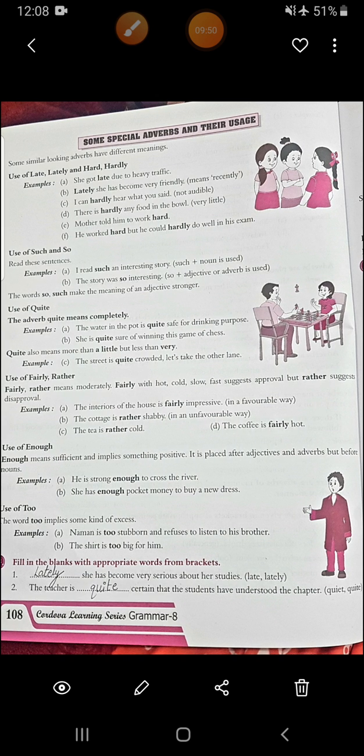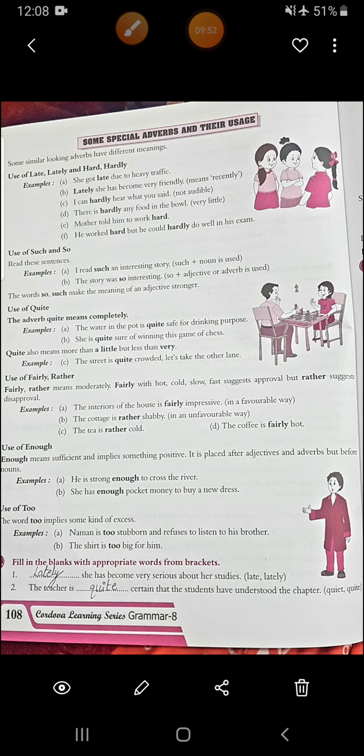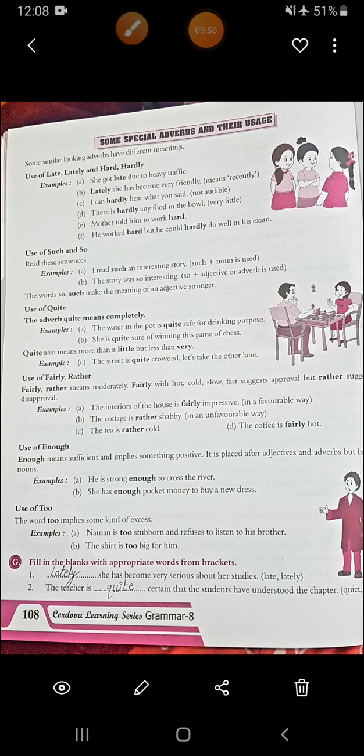Enough means sufficient and implies something positive. It is placed after an adjective or adverb but before nouns. See, he is strong enough to cross the river. He's good enough, he's strong enough that he is going to cross the river.